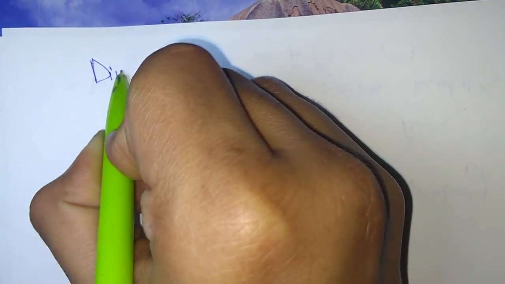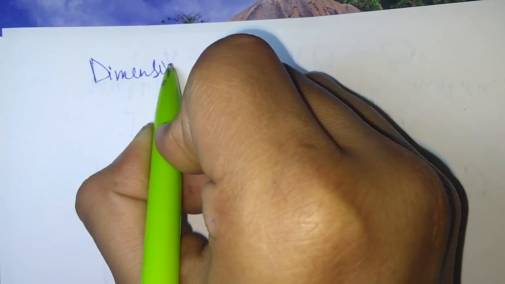And lastly, this property we have already discussed, but let us discuss it once again. The dimension property.